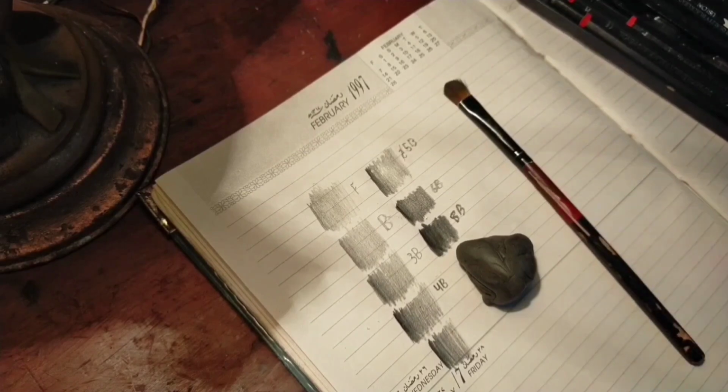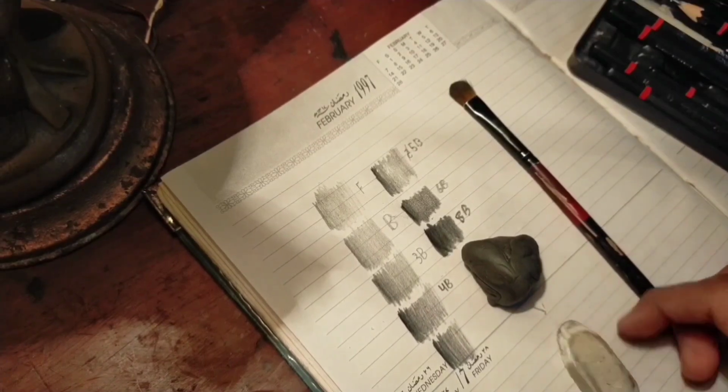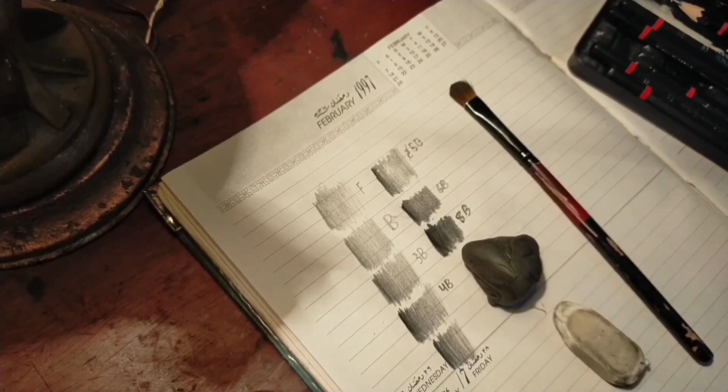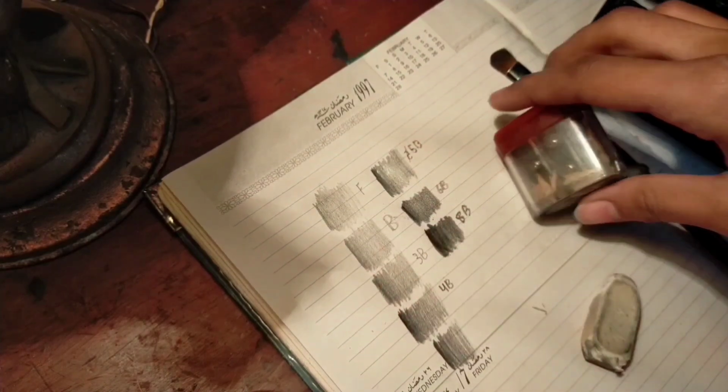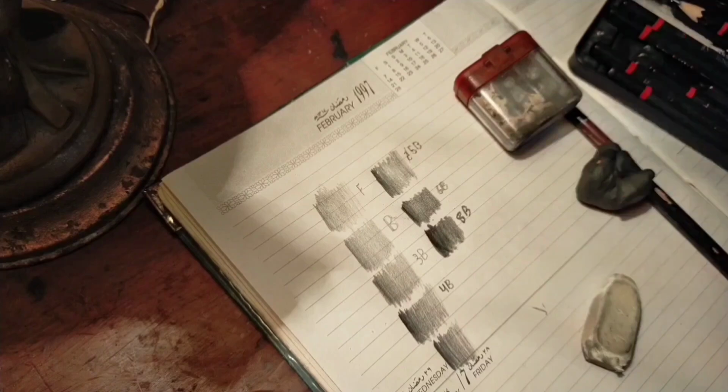Now the supplies I'm going to use are the needle eraser, a soft brush for blending, a normal eraser, and of course a normal sharpener. Maybe I'll use a white charcoal pencil, but I don't think so. Now we have our supplies and our shades, so let's move on.